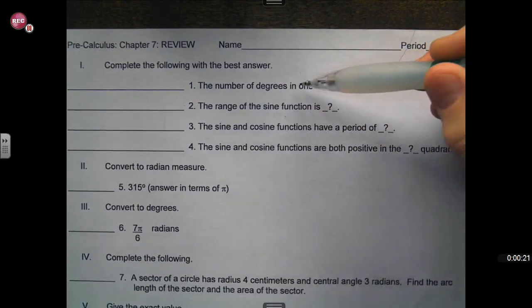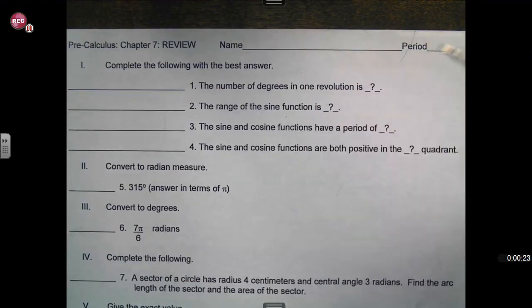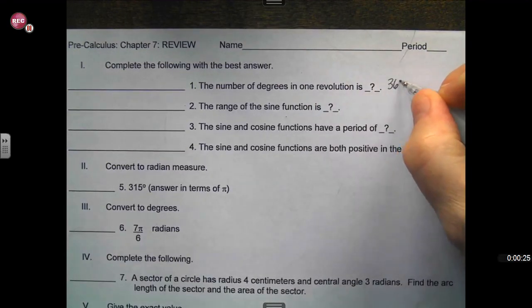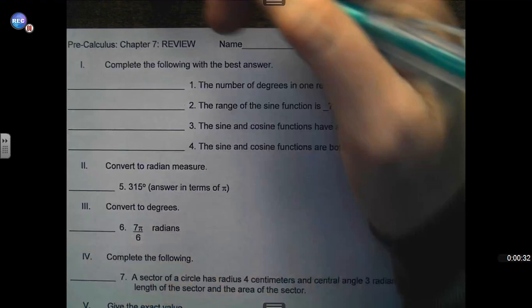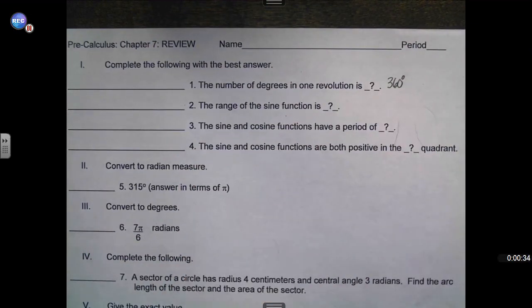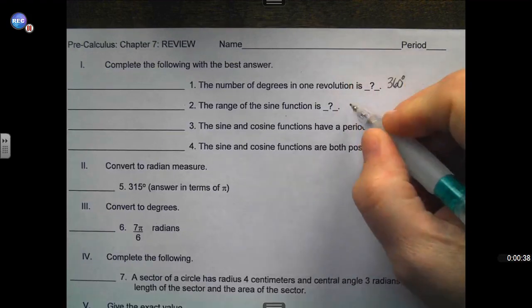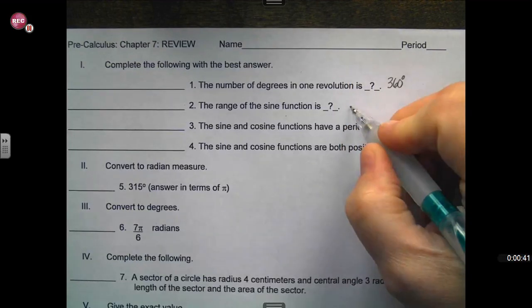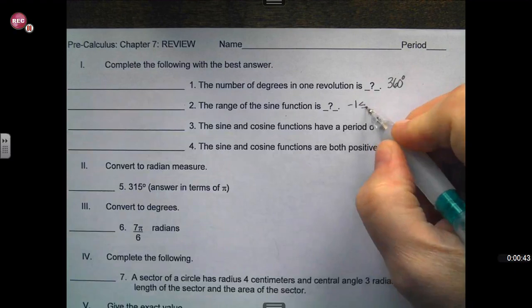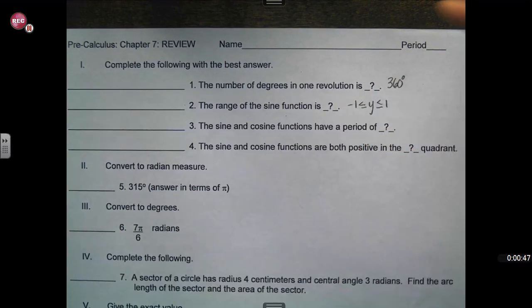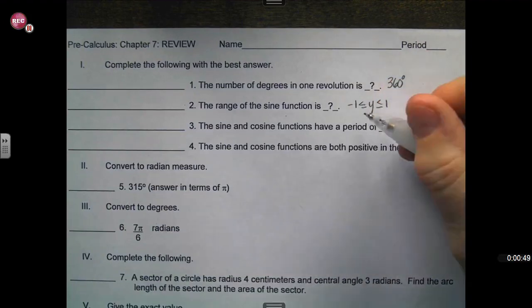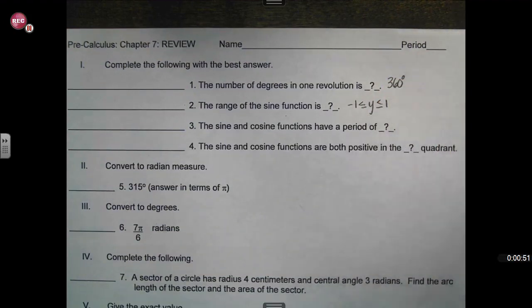The number of degrees in one revolution is 360. Of course, on the test, what I'm probably asking is how many radians in one revolution, and that would be 2 pi. The range of the sine function, if we haven't changed it or anything, is between -1 and 1 inclusive, meaning it's less than or equal to for both of those.